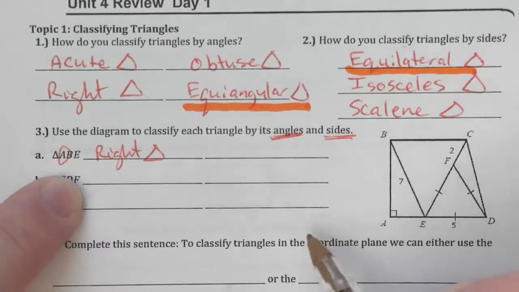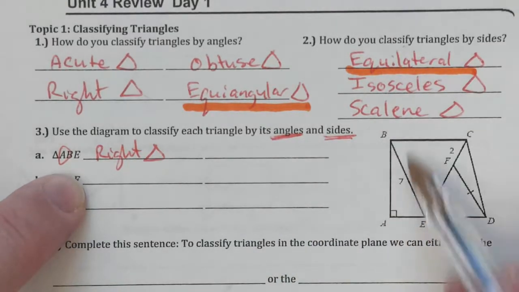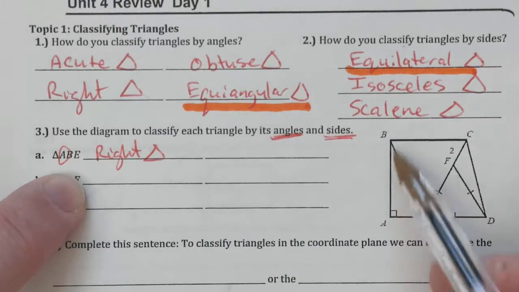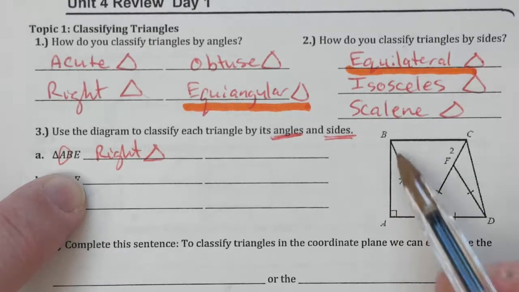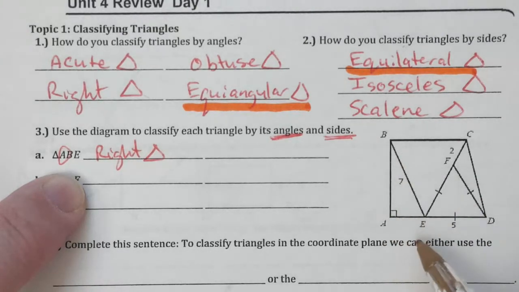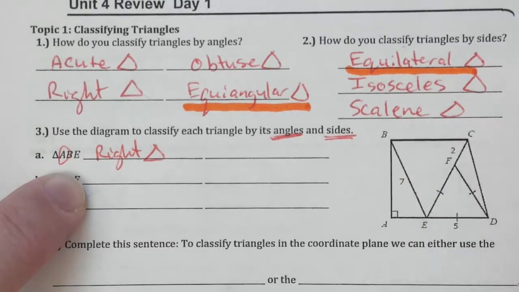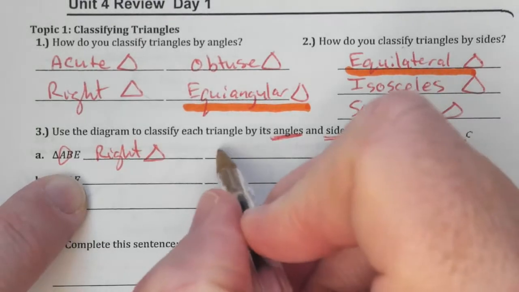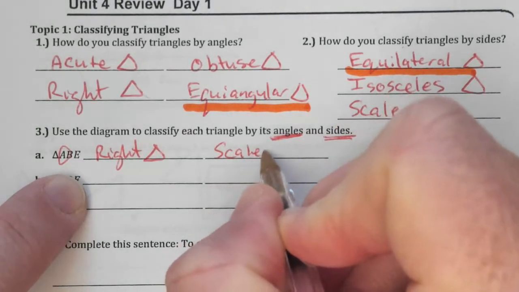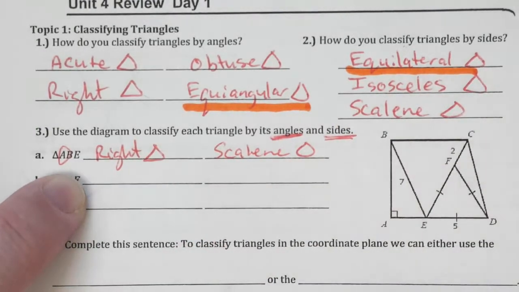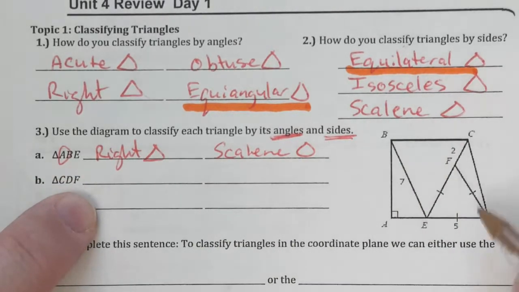Okay, now what about the sides? Okay, so just look at the picture. Looking at the picture, all 3 sides are going to be different. So this is super long, this is super short, and then we have the hypotenuse, which would be the longest side. So that right there would be scalene because none of the sides are equal. So that's a scalene triangle. All right, let's go off of CDF.